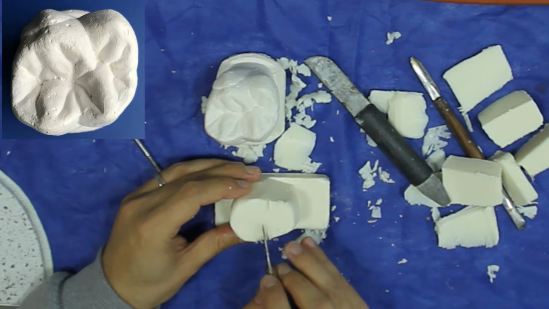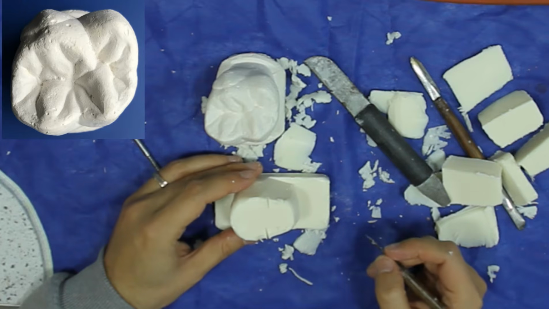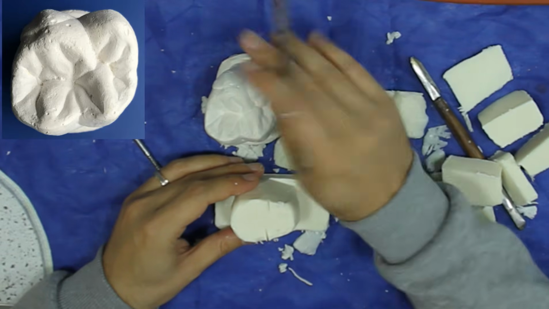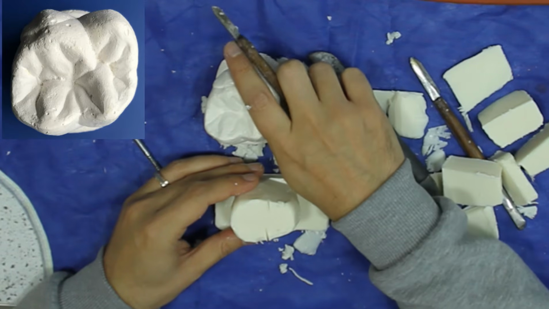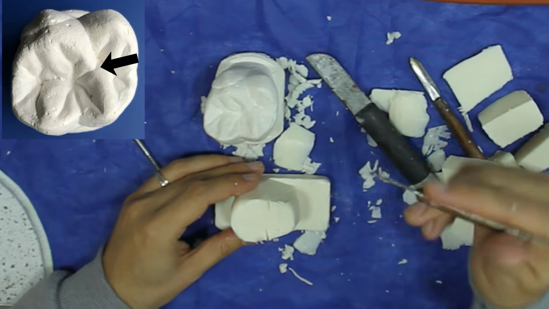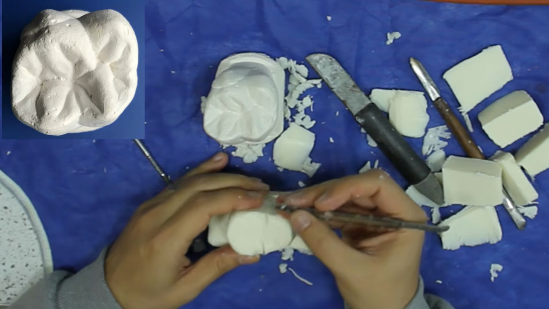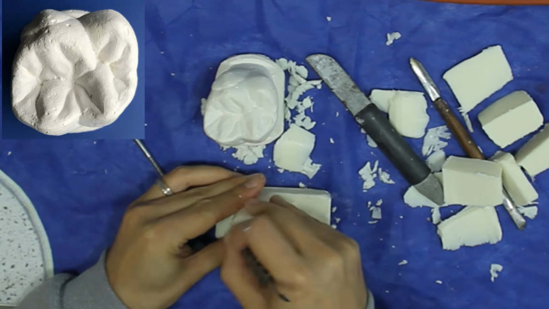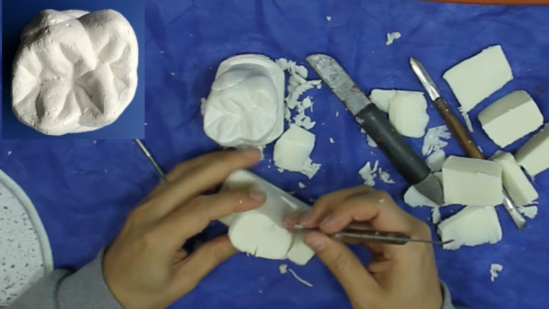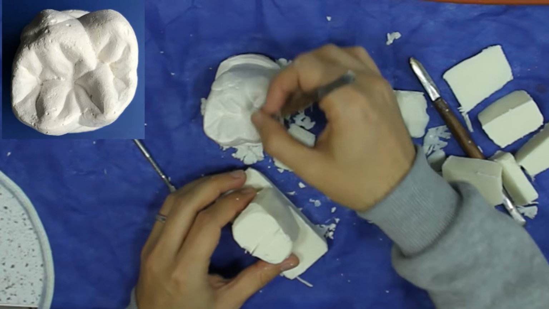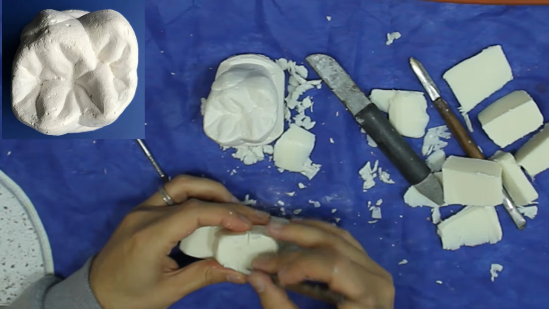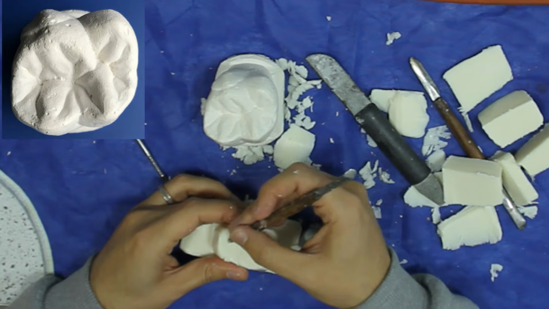The mesiolingual and distobuccal tubercle triangular ridges come together and form a ridge which passes over the occlusal surface obliquely. This is called the oblique ridge. It's a very important structure on the occlusal morphology. You can see the oblique ridge here from the mesiolingual tubercle to the distobuccal tubercle. So here the oblique ridge and Carabelli are the most important structures on the morphology. We will carve slowly here to create tubercles and the oblique ridge, of course.